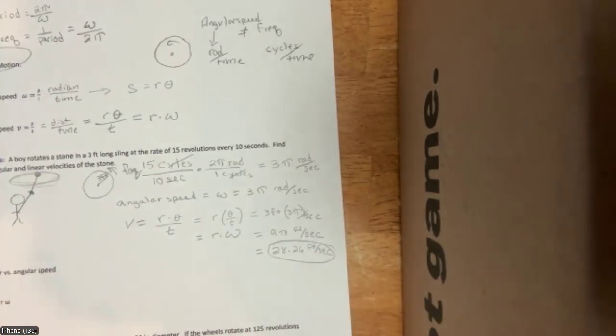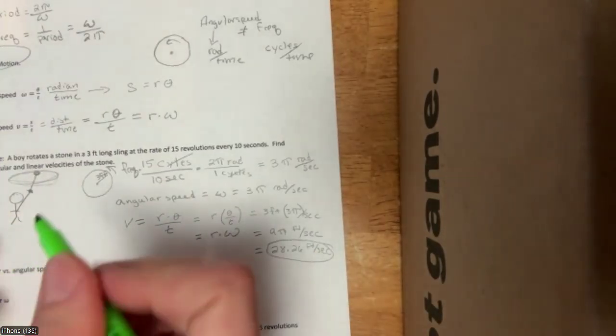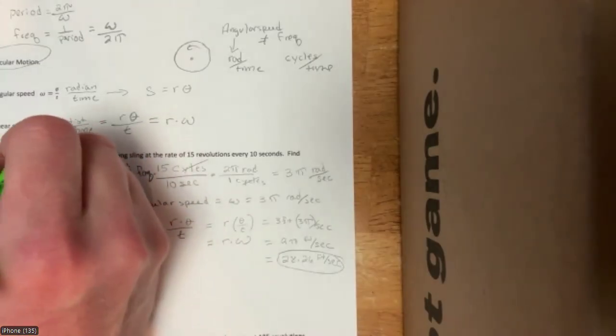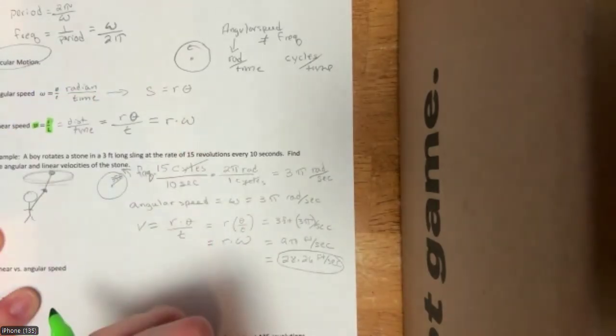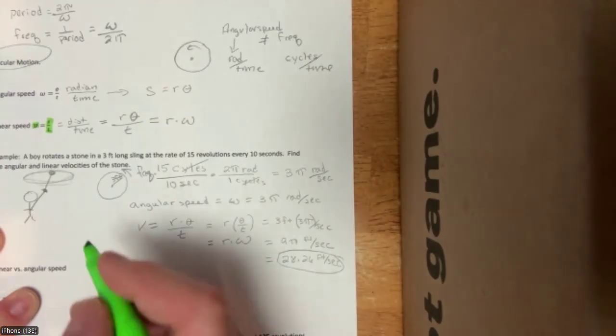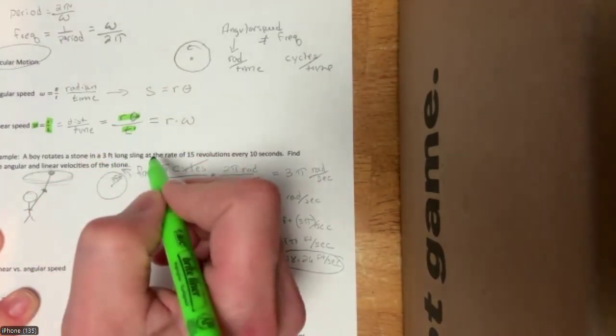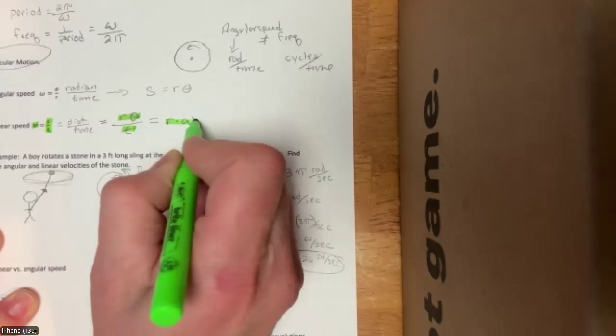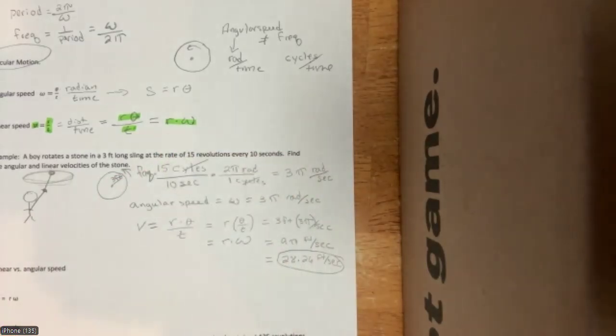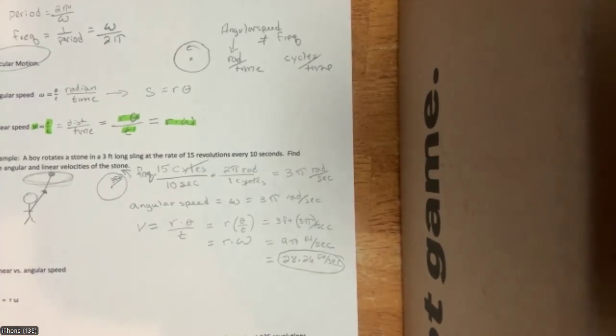So let's go back up here to linear speed. Linear speed equals change in arc length over time. It's also equal to radius times angle over time, which is also equal to r times omega. So 3 useful formulas up there, but always remember that theta is in radians.